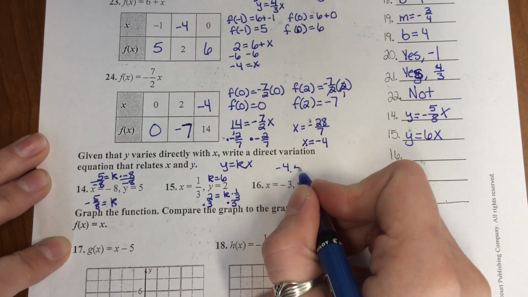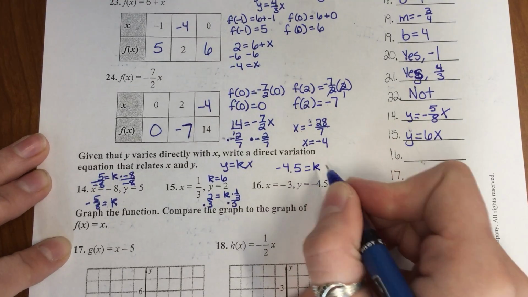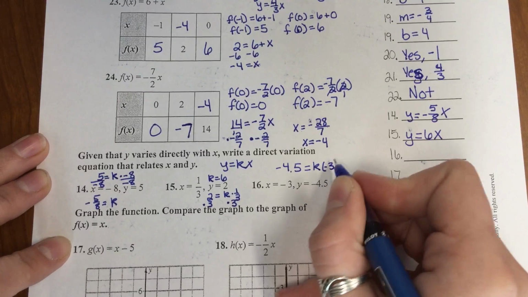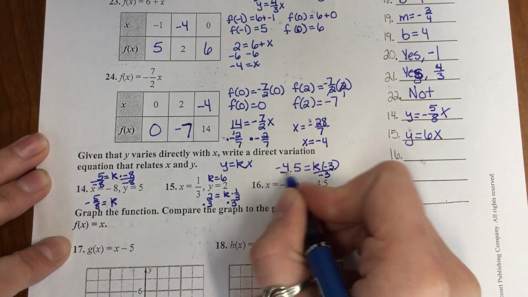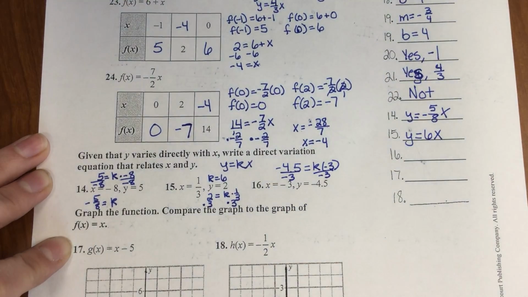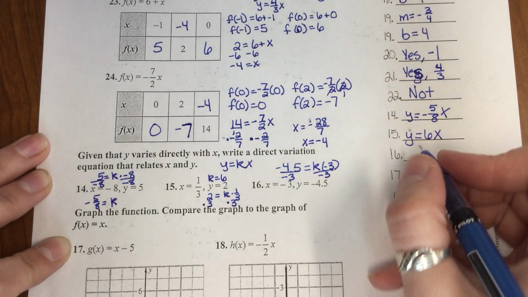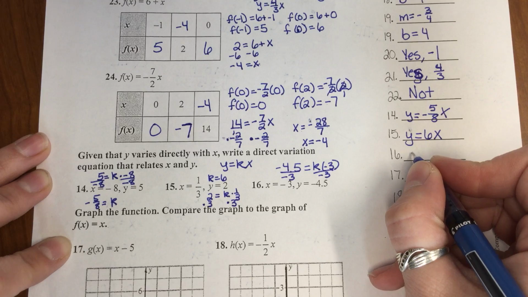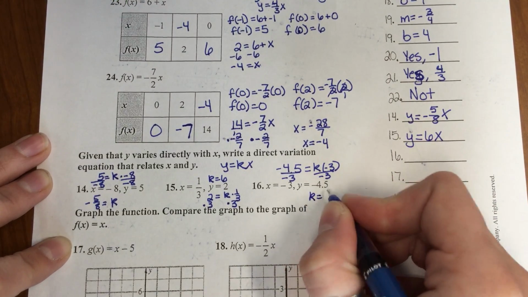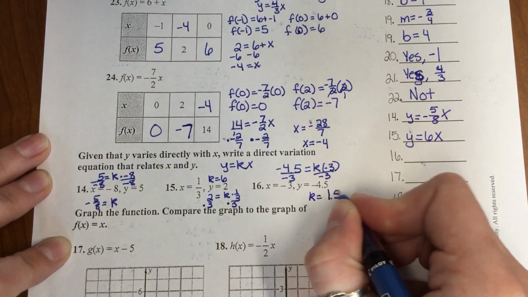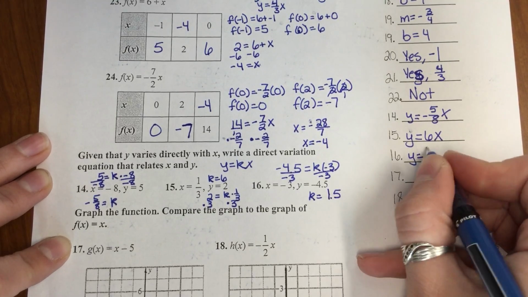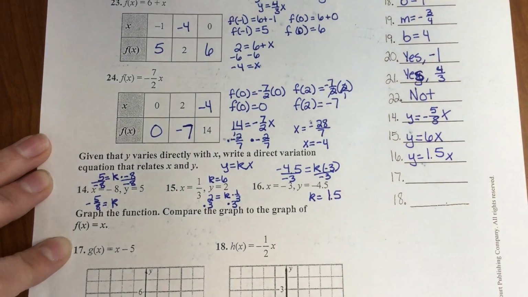Negative 4.5 equals k times negative 3, dividing by negative 3, dividing by negative 3. Negative 4.5 divided by 3 is 1.5. Negative divided by negative is positive. k equals 1.5. y equals 1.5x.